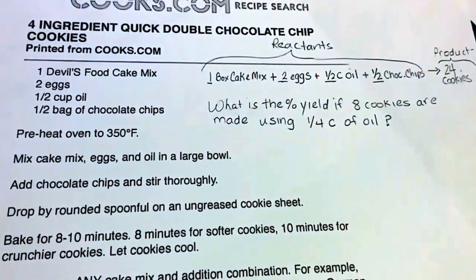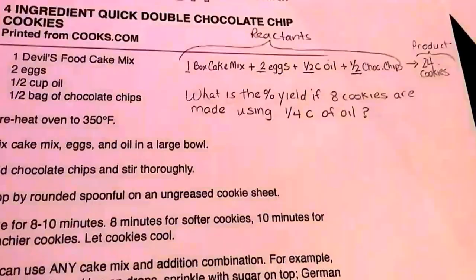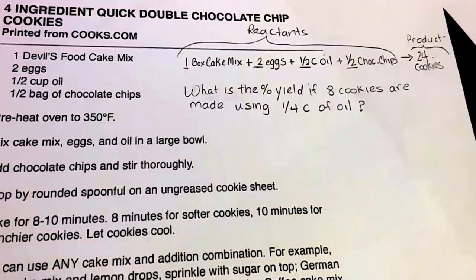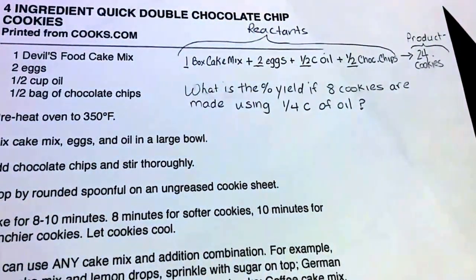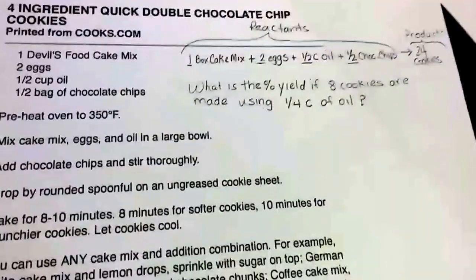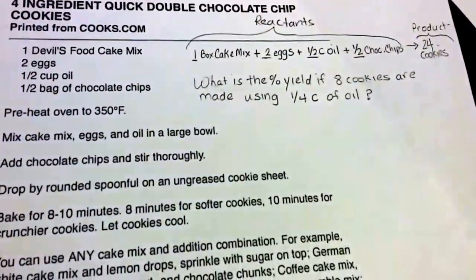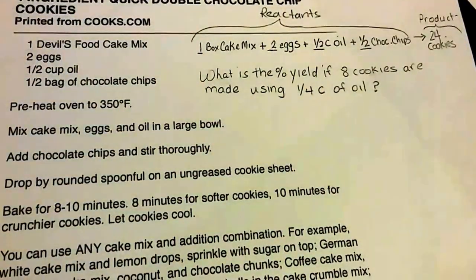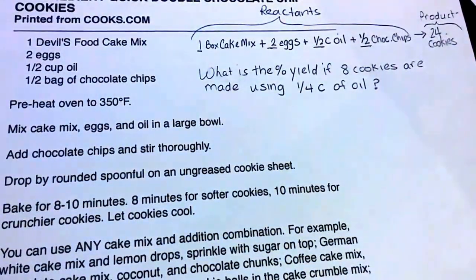And so you have the reactants, which are your ingredients: 1 box of cake mix, 2 eggs, half a cup of oil, half a cup of chocolate chips, and your product would be your 24 cookies. So the question would be, what is the percent yield if 8 cookies are made using a 1/4 cup of oil?